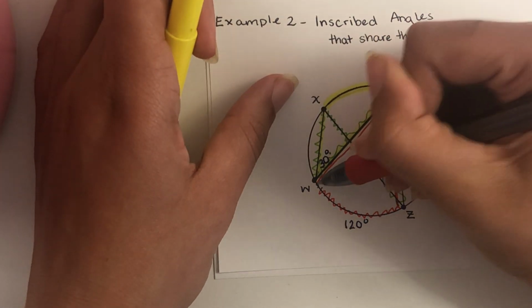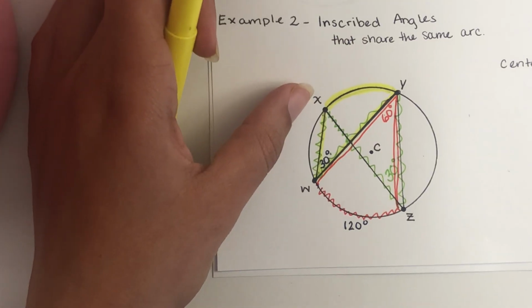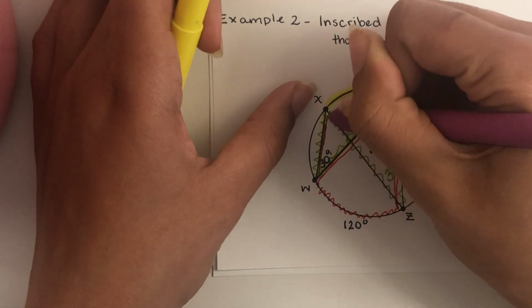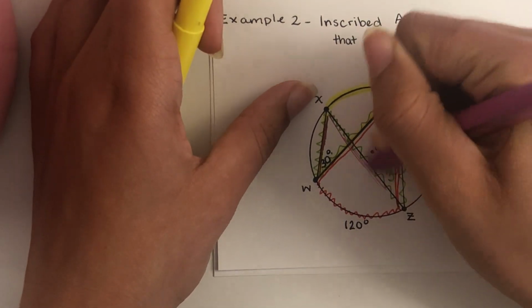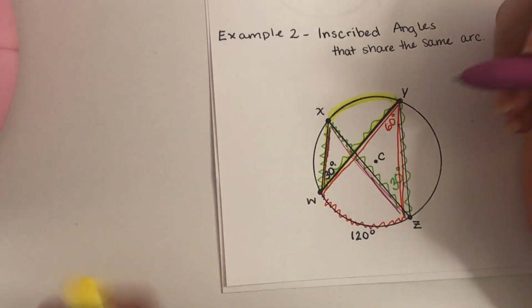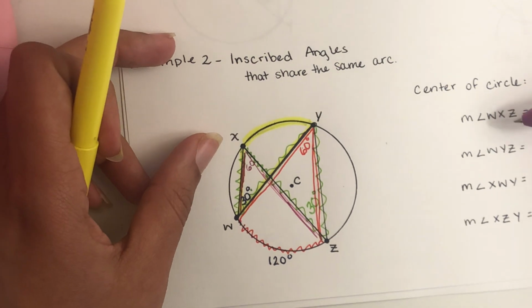Now that means that there is an angle over here that's 60 in the other triangle. And hopefully you can see, I'll use a slightly different color. Using magenta. Do we see that this also shares the same arc? So this is also 60. So what's WXZ?